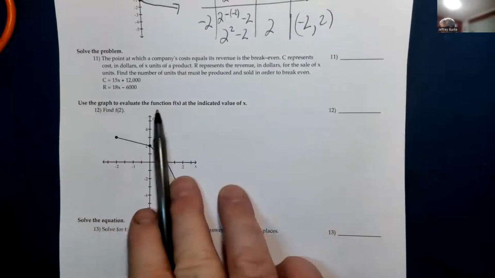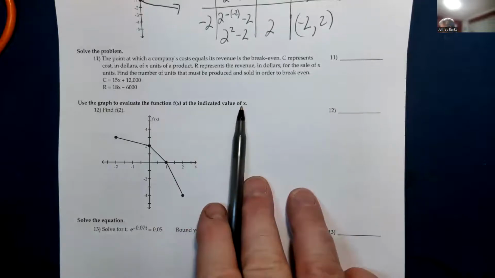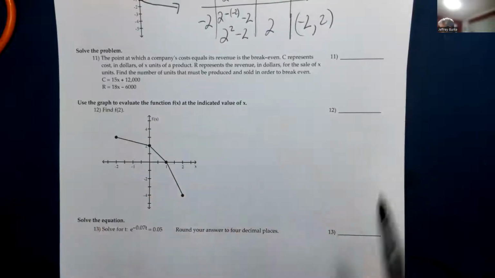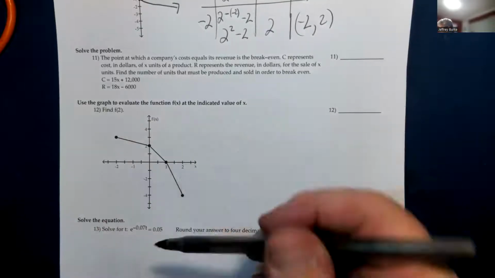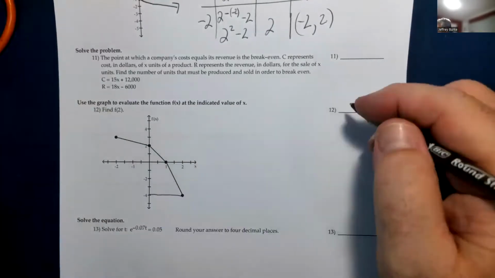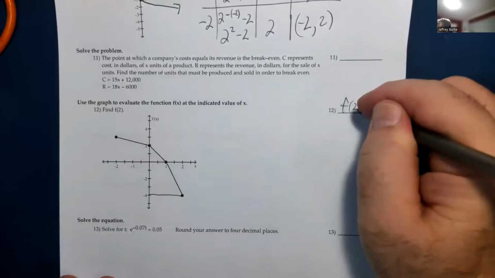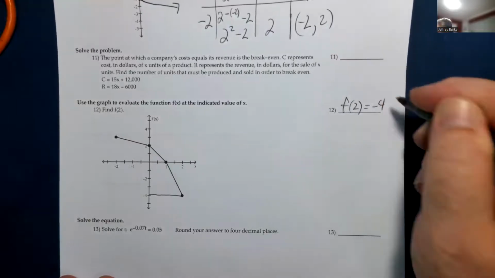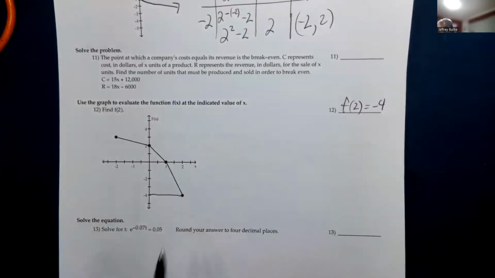It says here, use the graph to evaluate the function f of x at the indicated value. It wants the value of f of 2. So if I go where x is equal to 2, I see f of x appears to be -4. So we could say that f of 2 equals -4 based on what I see here.